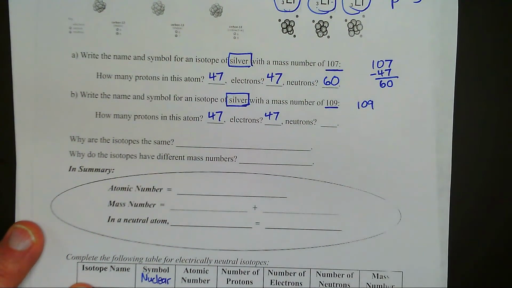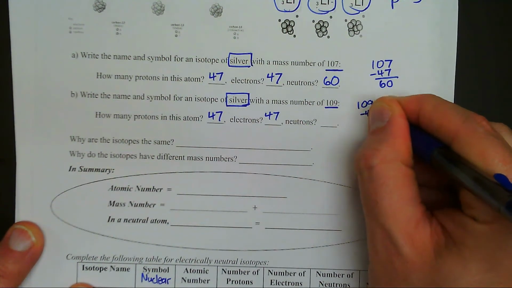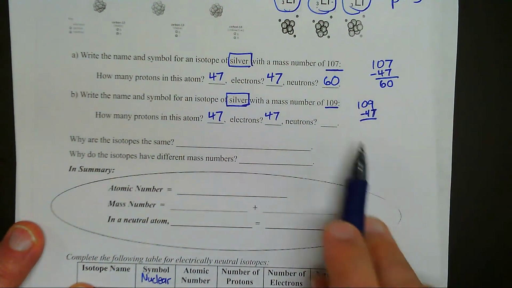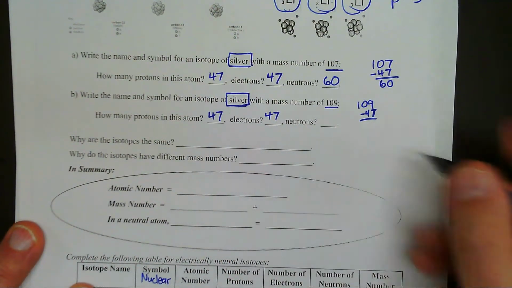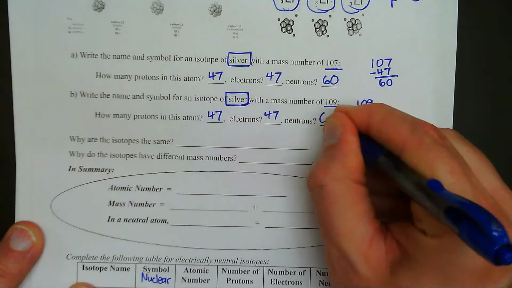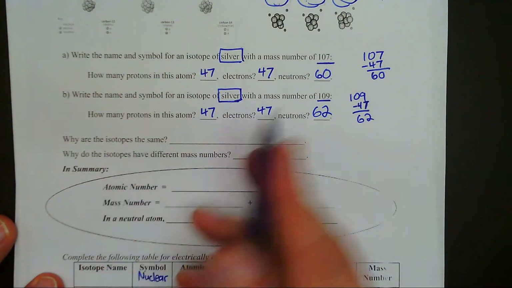Same thing here with the 109. 109 is how many protons and neutrons are in it. So to get just neutrons, I have to subtract the 47 protons that we had to figure out. That's going to be 62. Okay, so 62 neutrons.